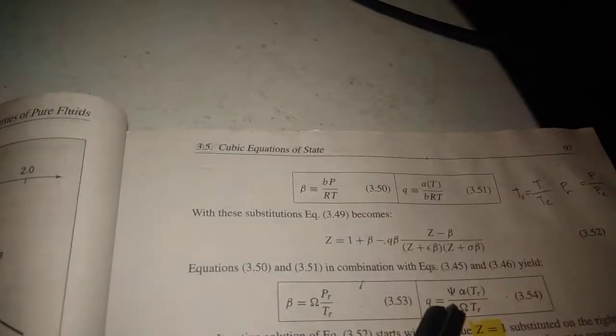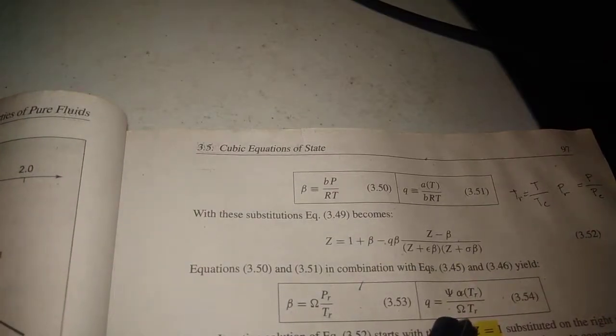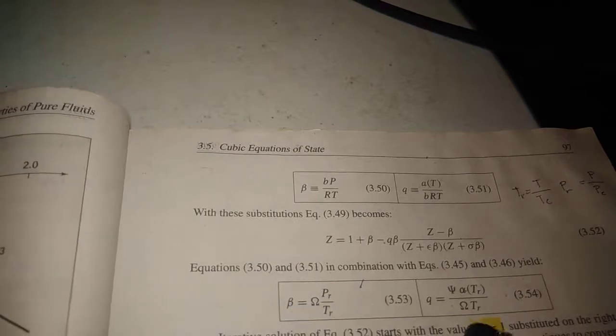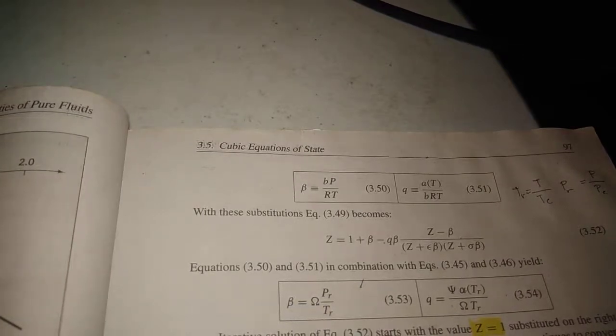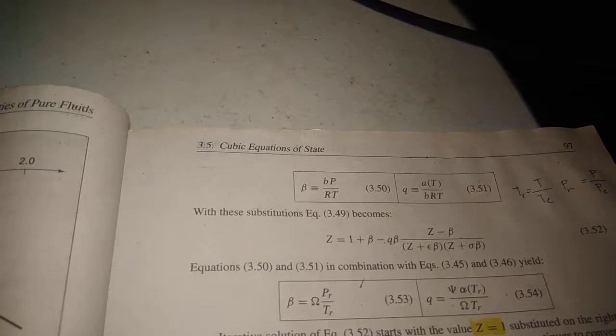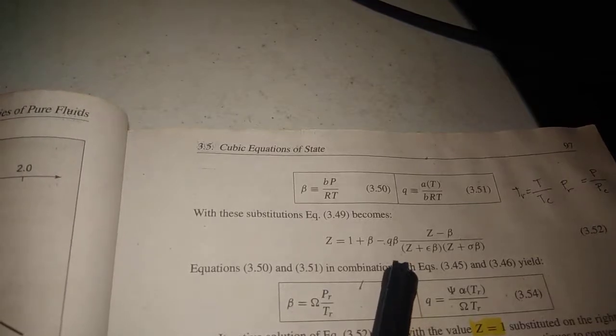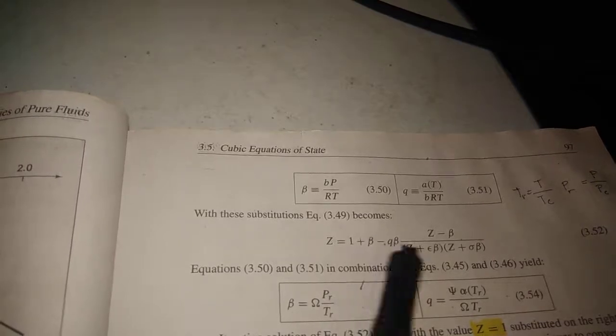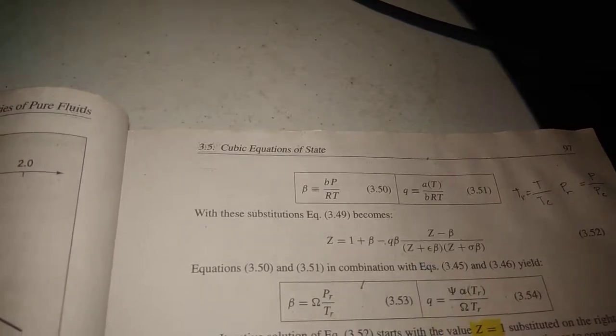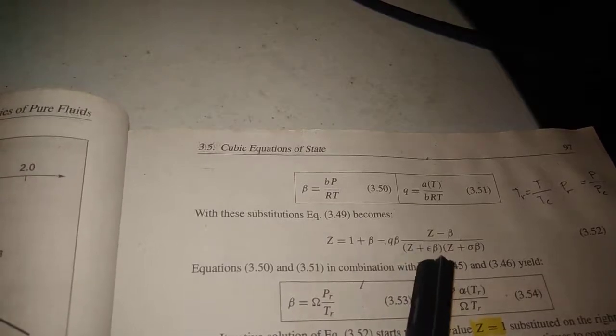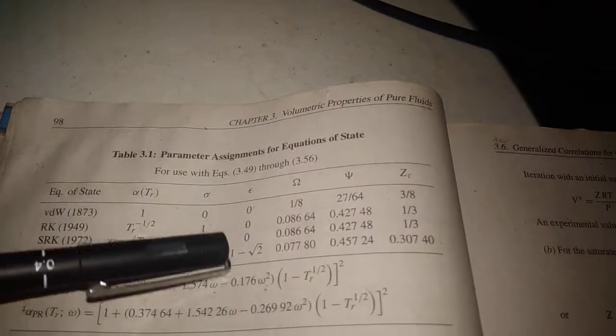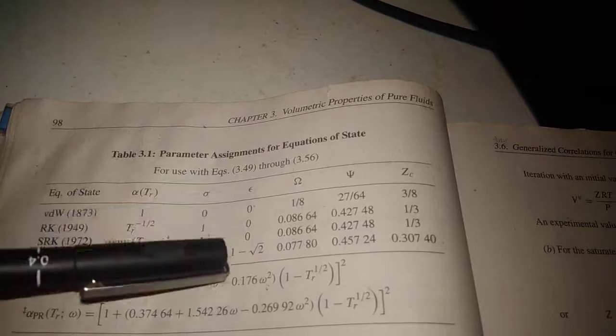Once we're done with alpha TR, next is big omega, which we already discussed. Then we have TR, the reduced temperature. Plugging in all those values to the equation, we can calculate for Q. So we have Q. Then next, another variable here is epsilon, this is epsilon. We find it in the table, where you have the values for epsilon.